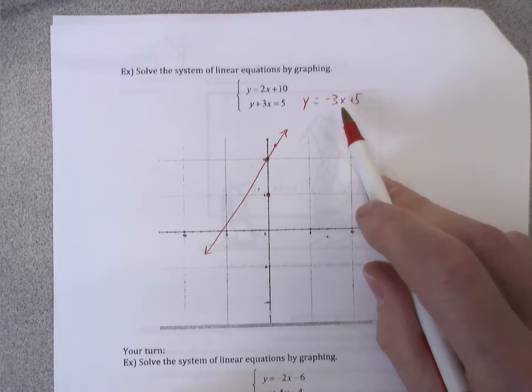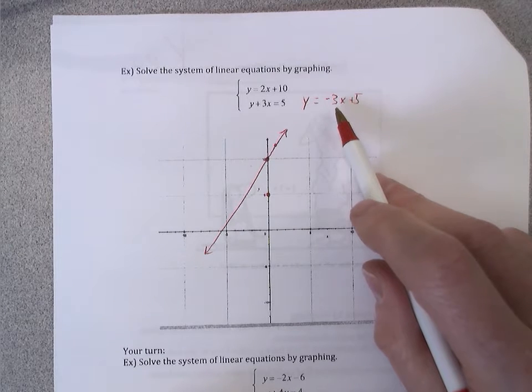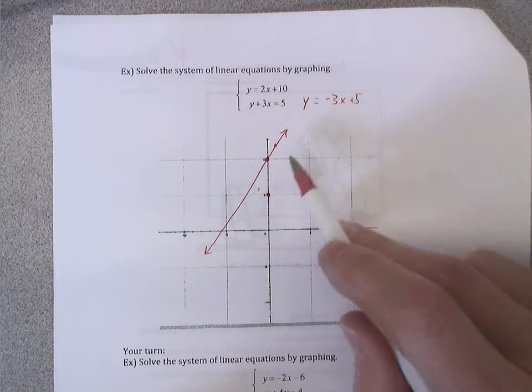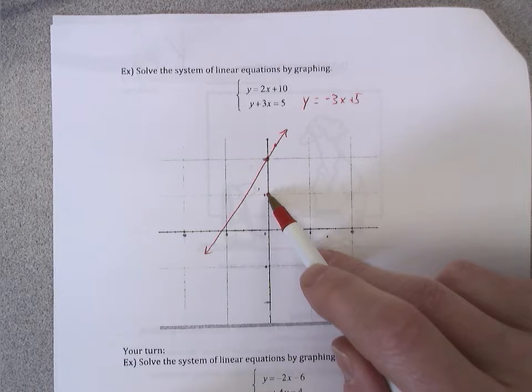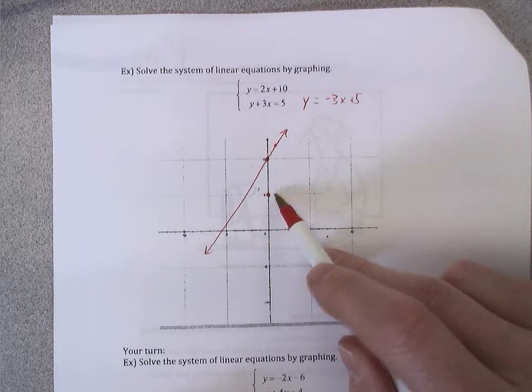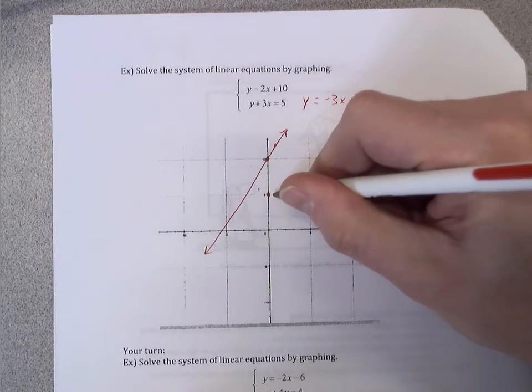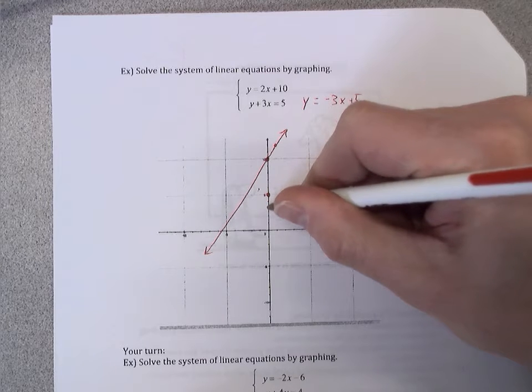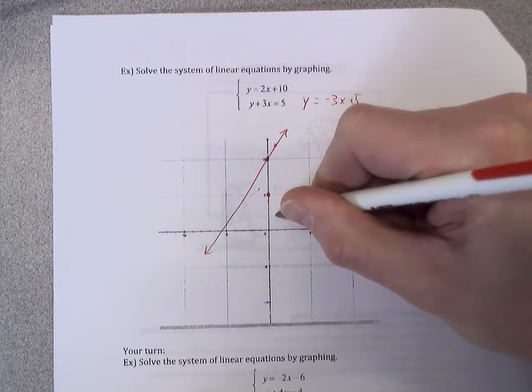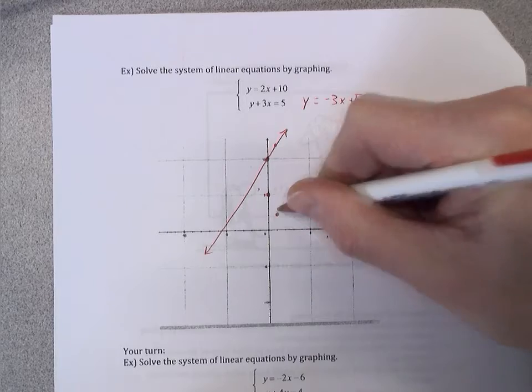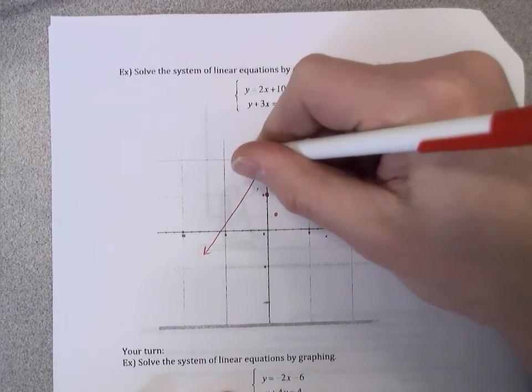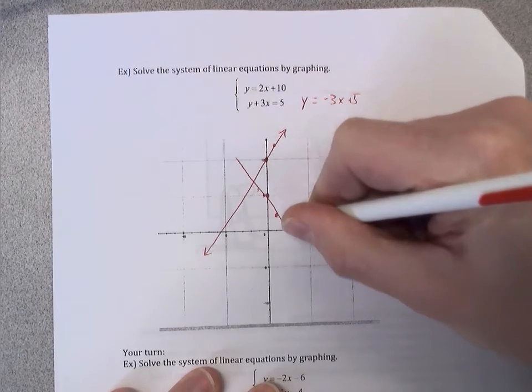And it has a slope of negative 3, which means every time we go over 1, we're going to go down 3. So if we go over 1, we go down 1, 2, 3, and we can draw a line.